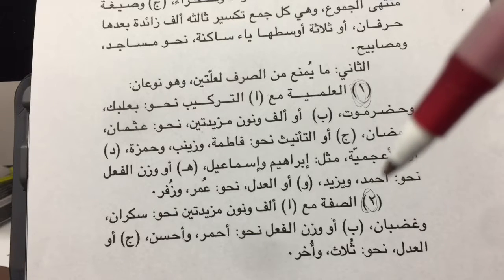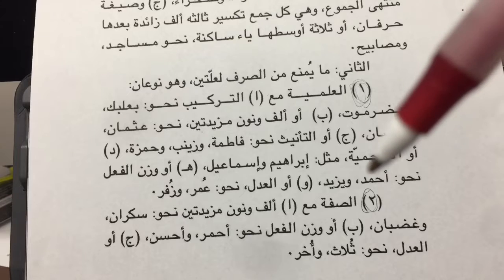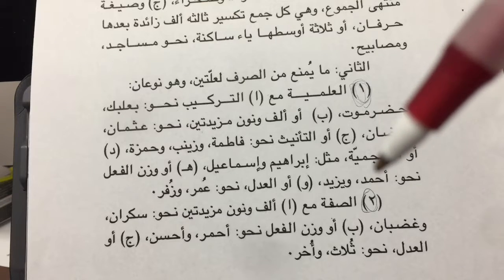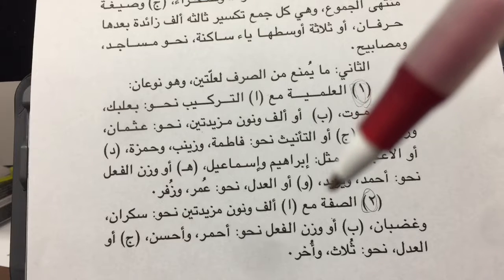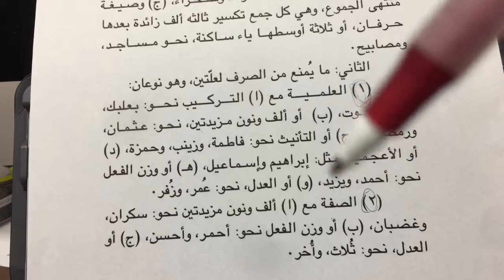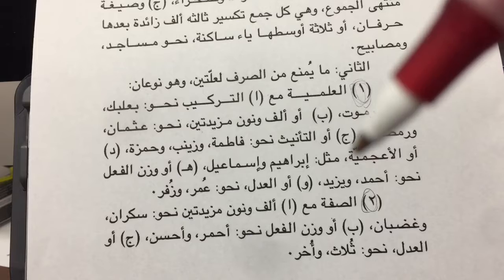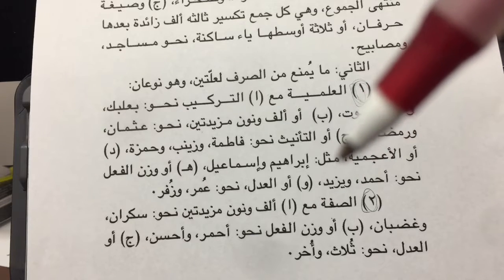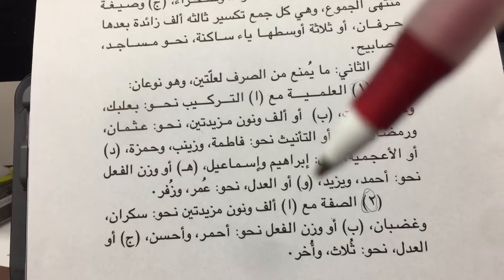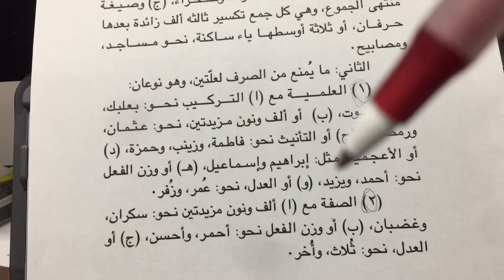You would say جاء أحمد, رأيت أحمدا, مررت بأحمدا. And also Yazid, that's also on the pattern of a verb. So you would say جاء يزيد, رأيت يزيد, مررت بيزيد.